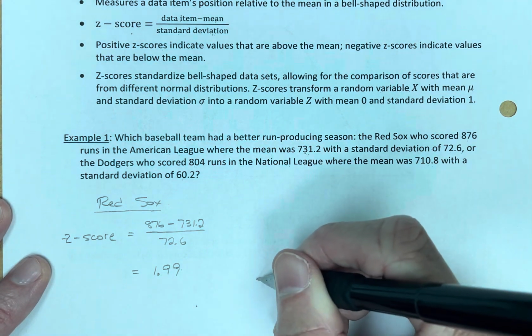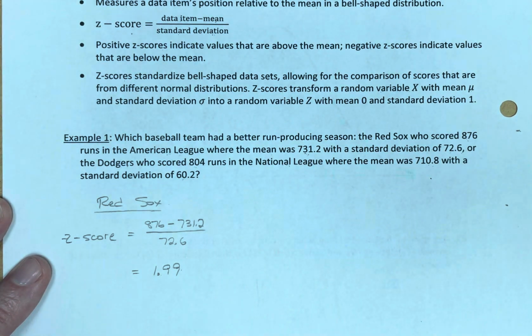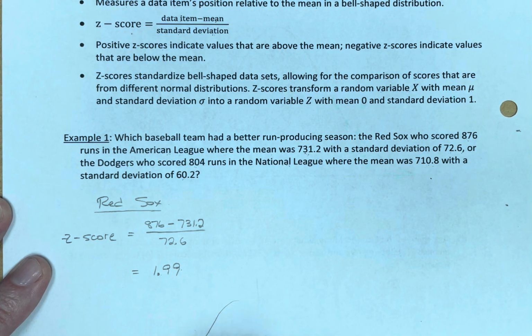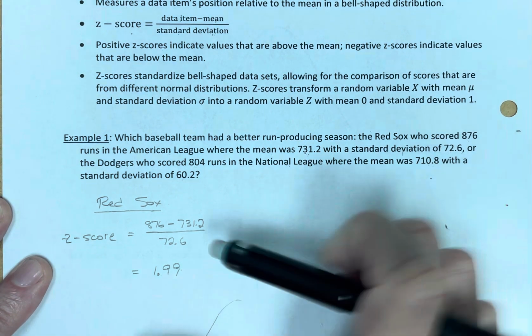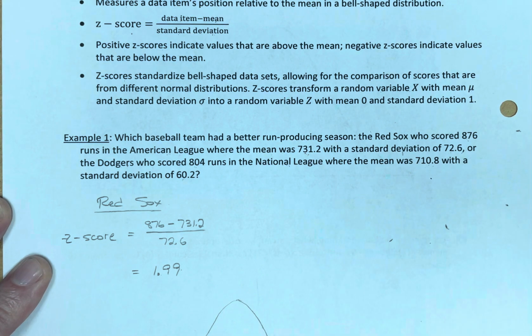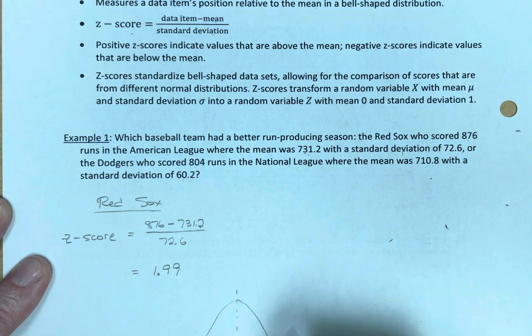Okay? Let's draw a bell curve. I'm going to try to do this as accurately as I can. There's the left side. Wow, should be symmetrical. Close enough. Okay, here is our mean.